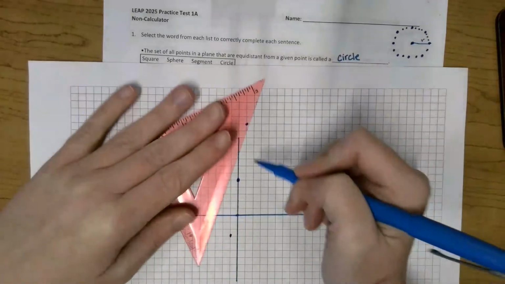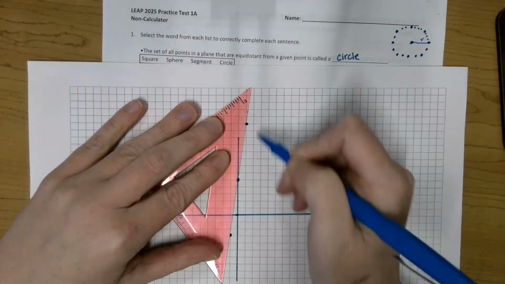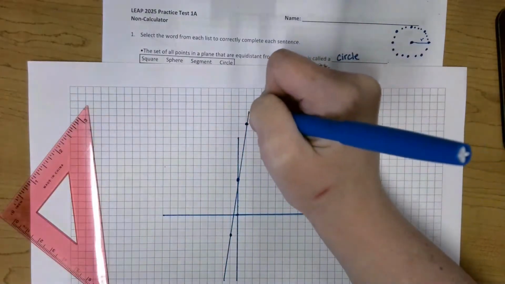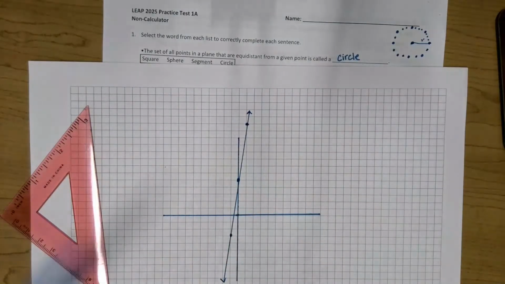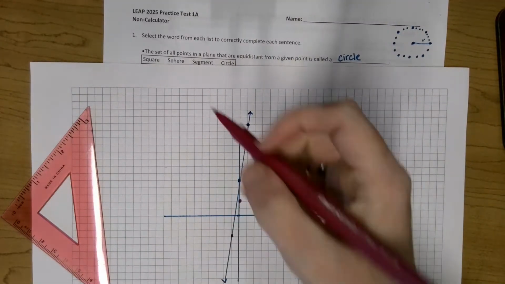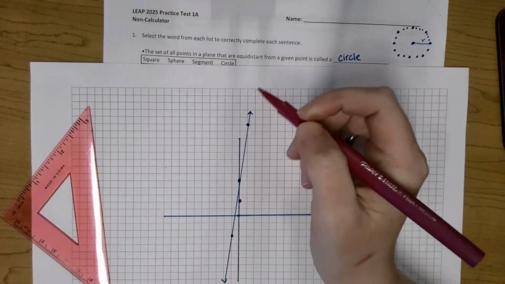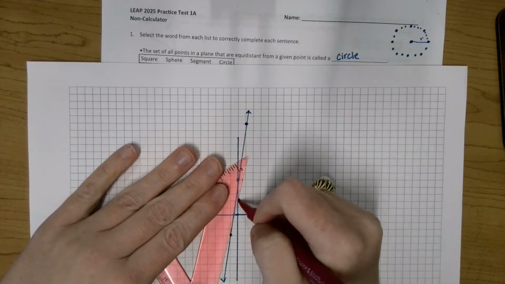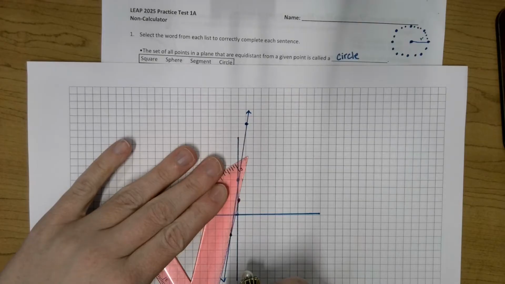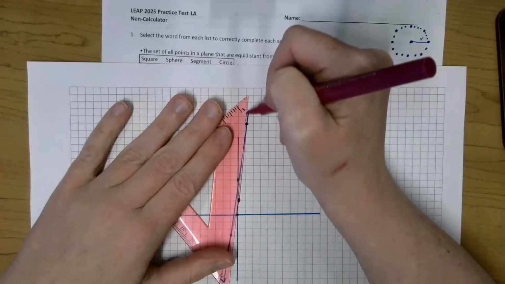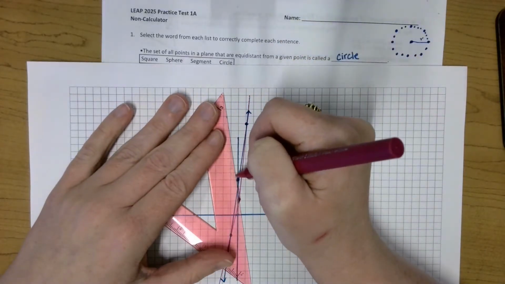And we're going to connect my 3 points. Okay, and I want to dilate it by a scale factor of 3 from the point 0, 3. So this is my center of dilation. Now when I dilate this, basically what's going to happen is every single point on my line is going to dilate.